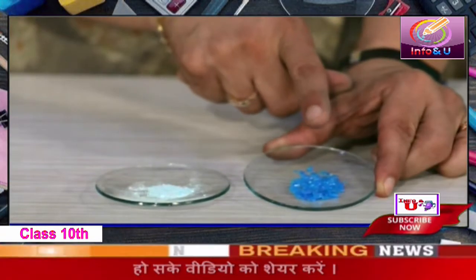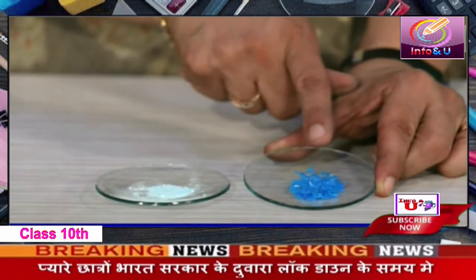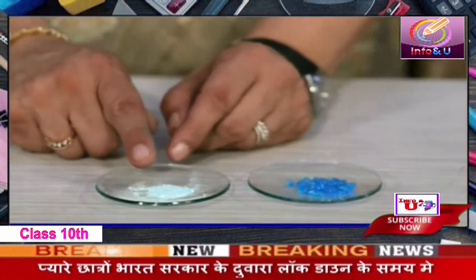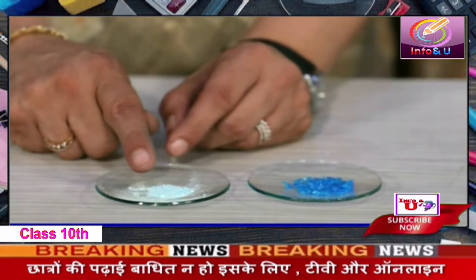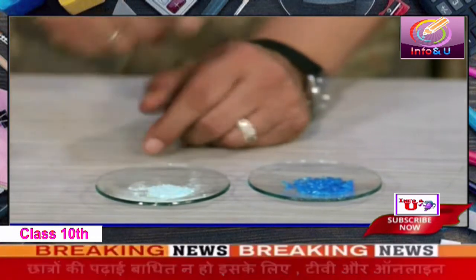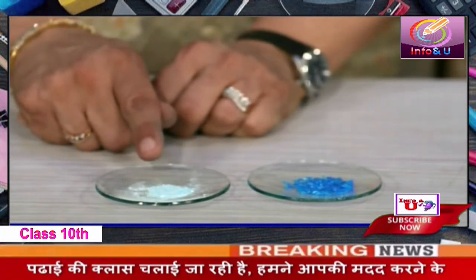Please compare the colors: the bright blue crystalline copper sulfate and the white anhydrous copper sulfate, which does not have the water molecules in it. Let us put some water droplets into it, that means moisten it, because we said that this is hydrated copper sulfate and this is anhydrous copper sulfate.